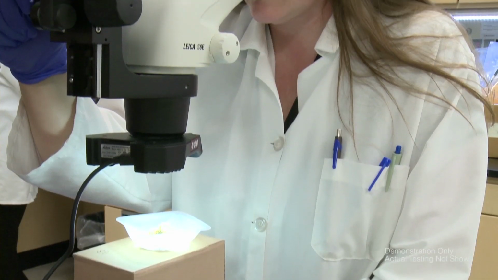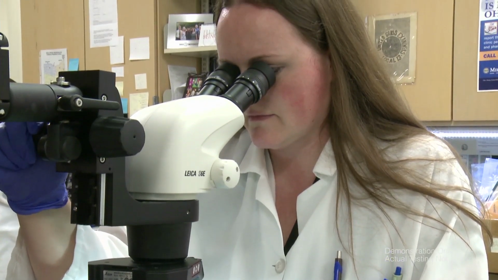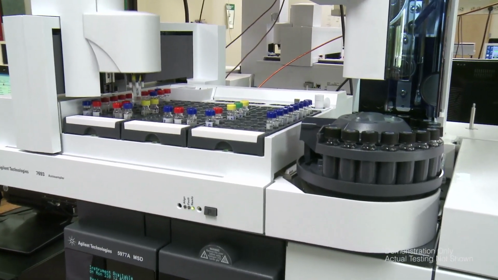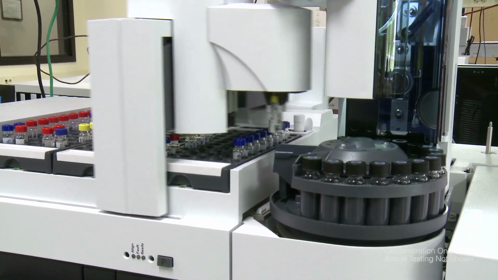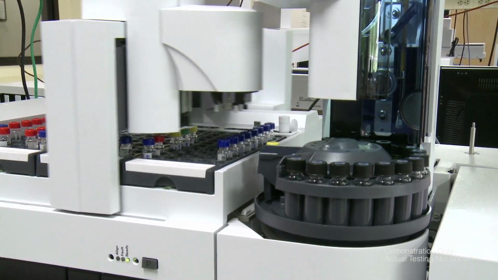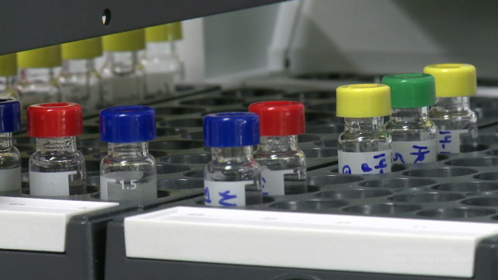We have instruments that will confirm the nature of a substance. They are scientifically called a gas chromatograph with a mass spectrometer. The gas chromatograph aspect will separate things in a solution based on size. And then after it's been separated based on size, it's sent through the mass spectrometer.